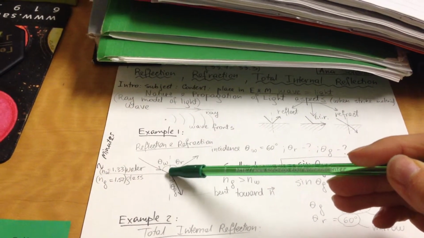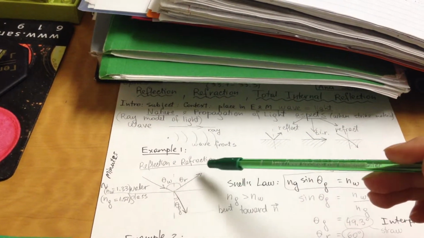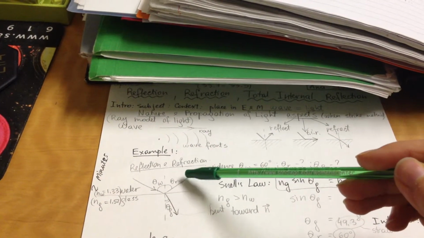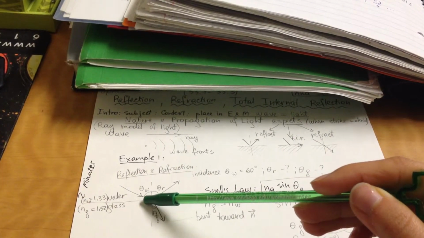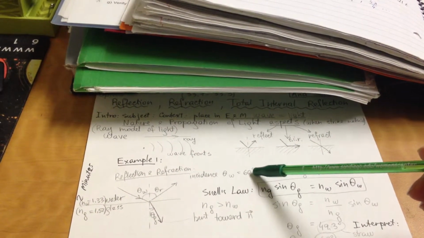theta through water, light coming through water, and is gonna reflect when it hits the glass, and the angle of reflection is gonna be exactly the same as the incidence angle, so it's just gonna be 60 degrees as given.